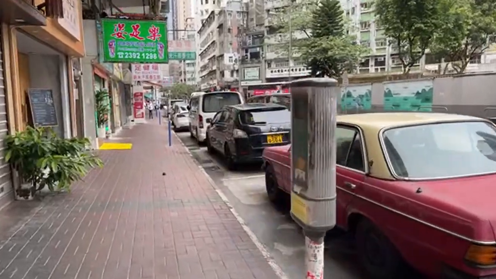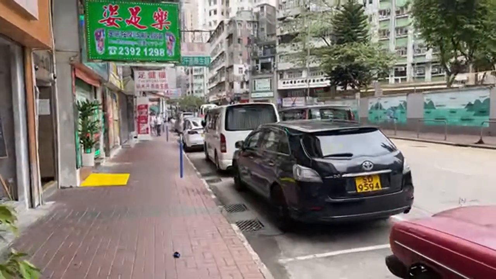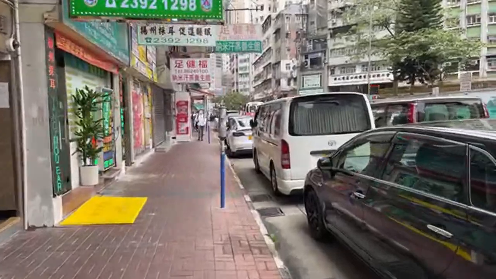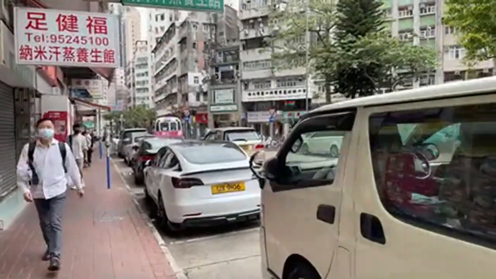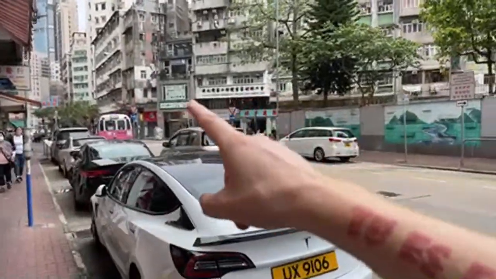So we're beginning in a place called Prince Edward. Boundary Street on the other side has Sham Shui Po, and this is Prince Edward, where there's still a lot of old buildings. Kowloon has a lot of old buildings. There's one over there actually, this one here.